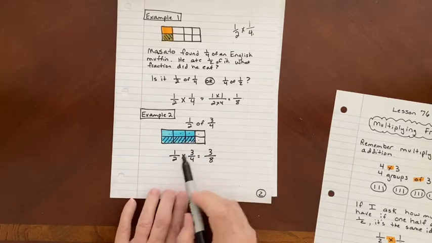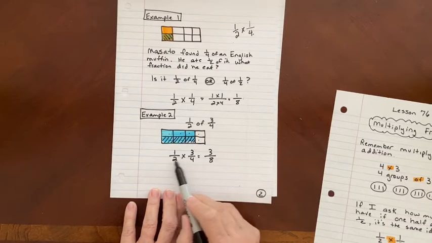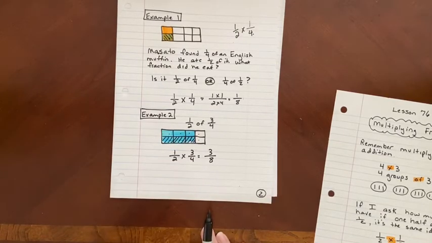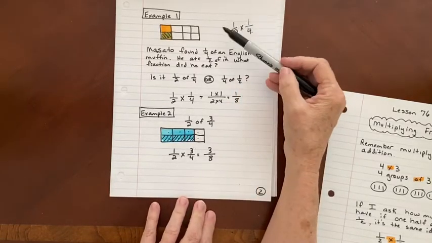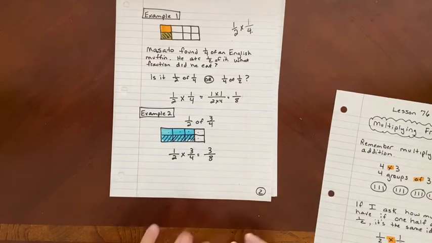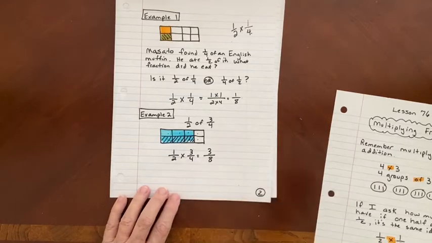I'm going to multiply straight across. 1 times 3 is 3. 2 times 4 is 8. Now, if I was adding, I couldn't do it because I have to have the same denominator, right? Multiplying is different. It's kind of nice. Multiplying fractions is really easy because you just multiply straight across. It gets a little confusing when they give you word problems and you have to figure out that part. But just flat out multiplying, you just go 1 times 3, 2 times 4, and you're done.